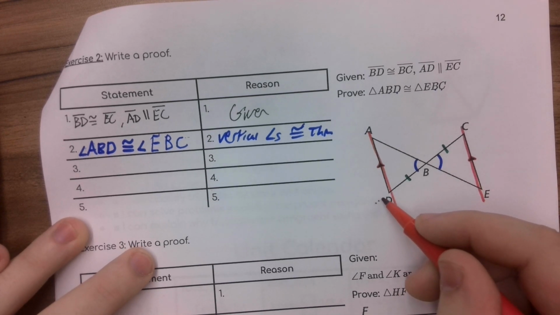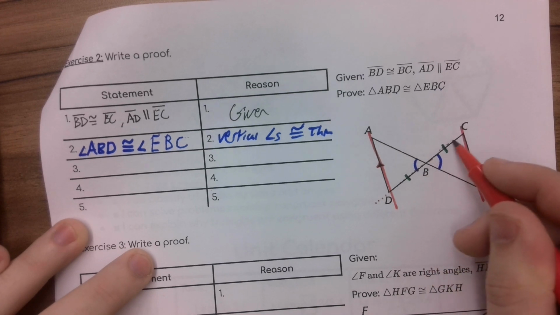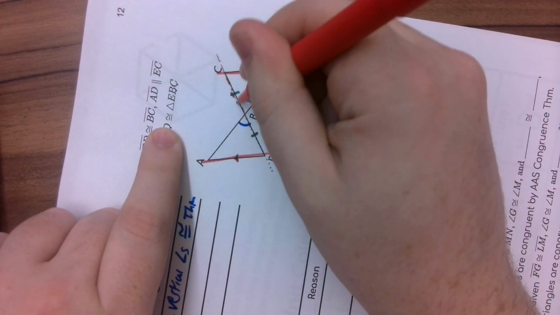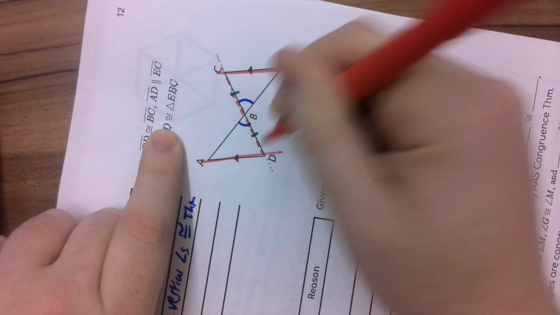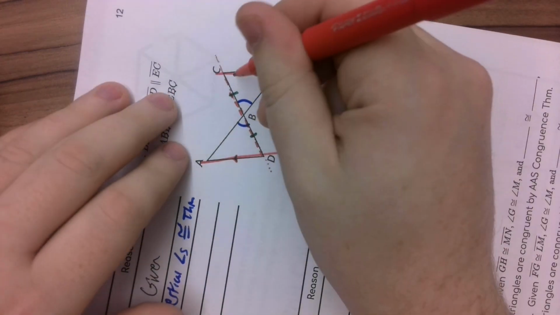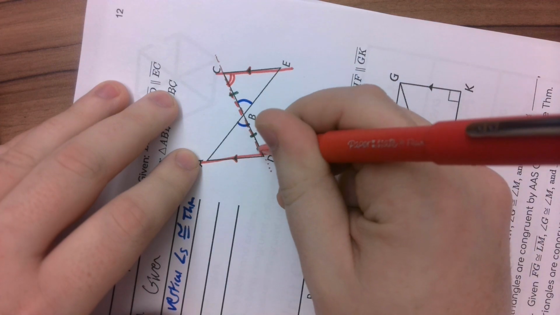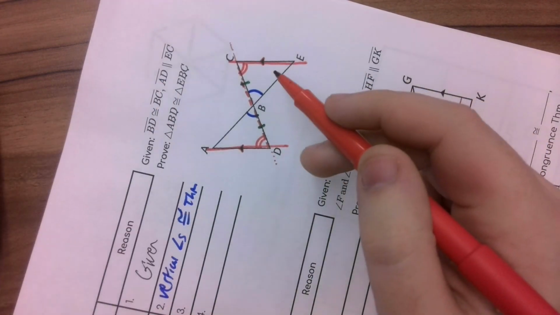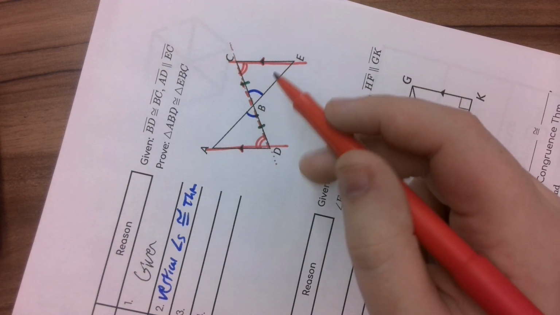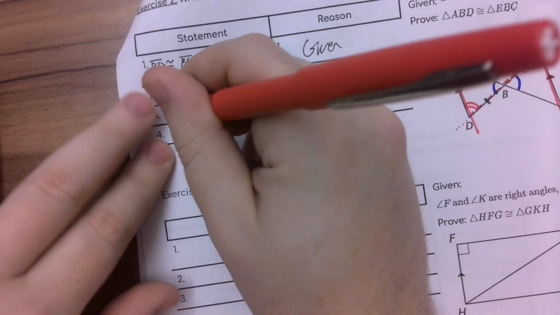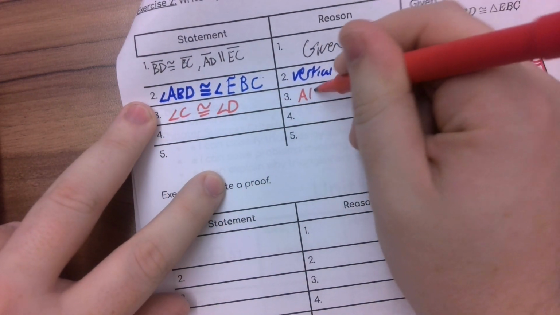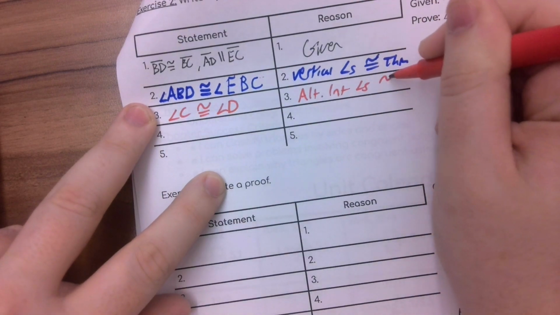If I treat this as a transversal, take a look at what we have. We have two lines cut by a transversal. That's going to create alternate interior angles. So I'm going to say that angle C and angle D are congruent because they're alternate interior angles. Alternate interior angles will touch both the parallel lines and the transversal. Angle C is congruent to angle D by the alternate interior angles theorem.